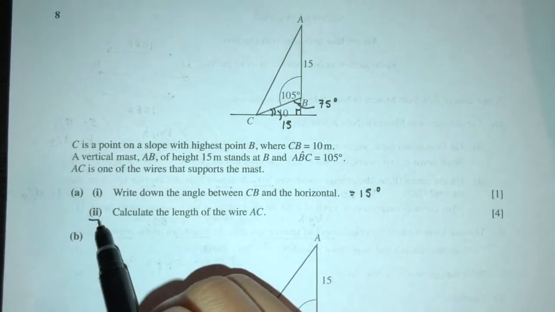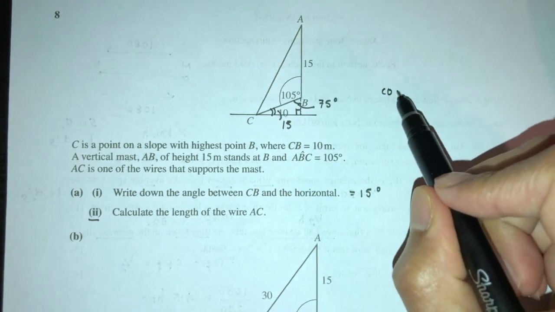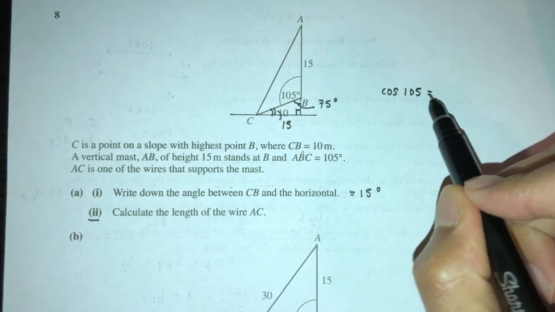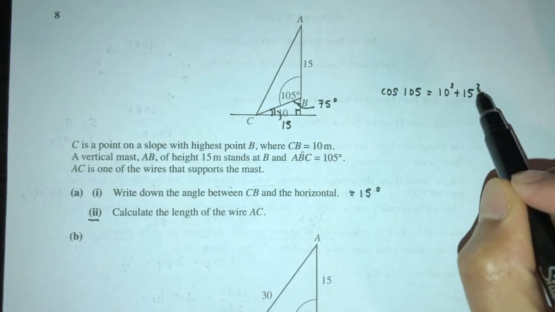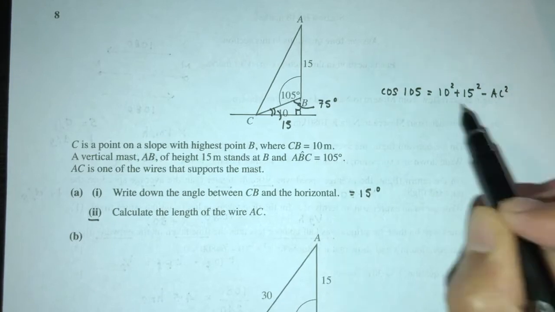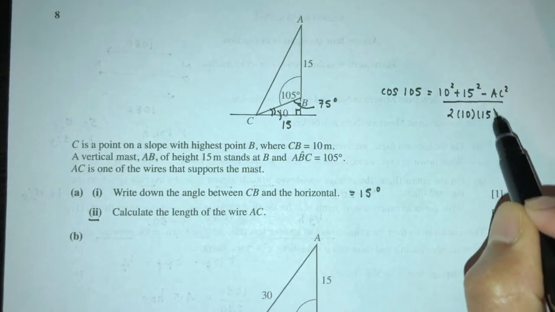Now for part 2, calculate the length of the wire AC. So how would you find that? Pretty easy. We can use our cosine rule, right? So you have cosine of the angle 105 is equal to the two sides squared, so 10 square plus 15 square minus AC square over 2 times 10 times 15.